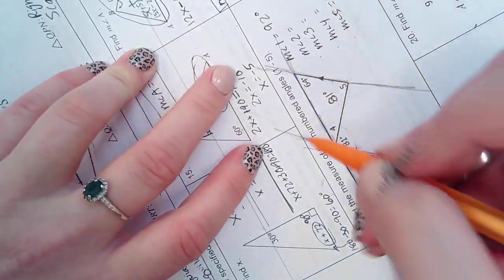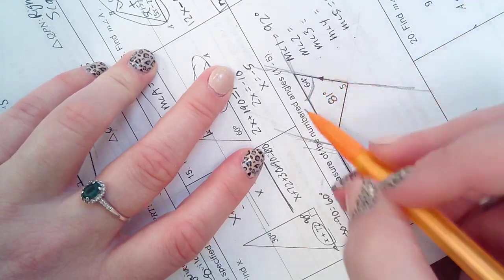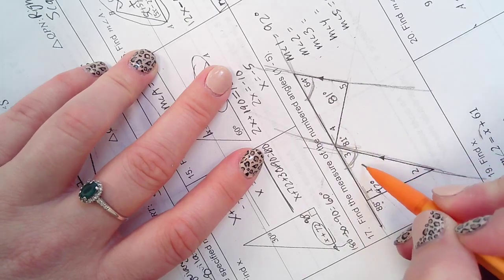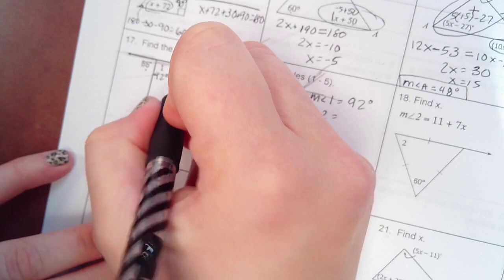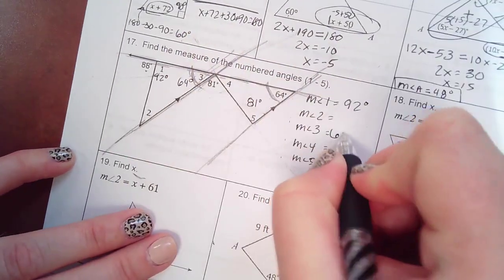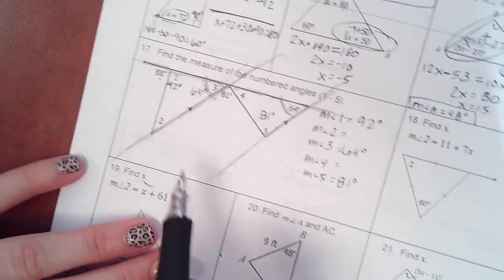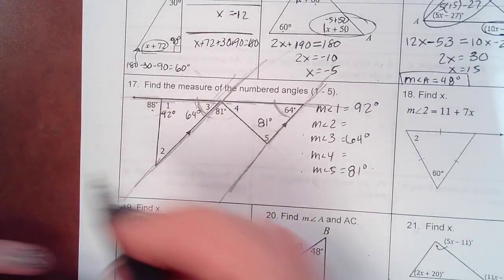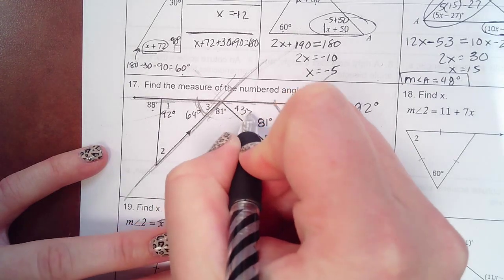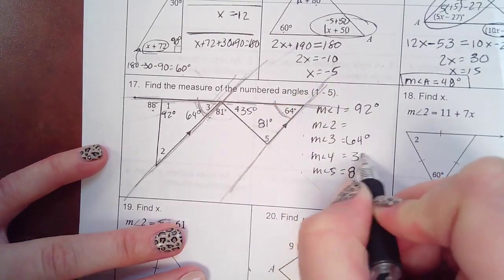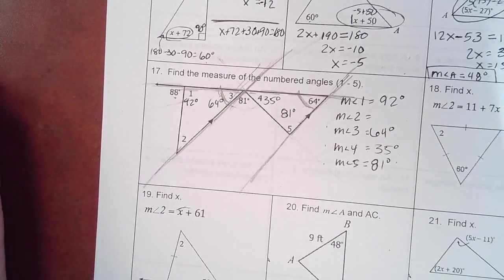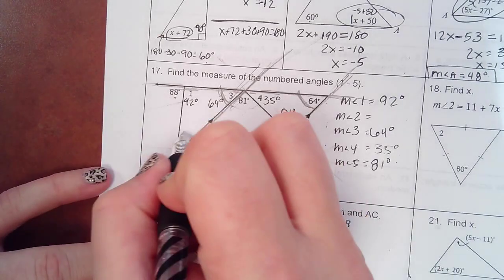So this angle here is in the bottom right. Angle 3 is in the bottom right. So angle 3 should be 64 degrees. And that should lead us to the rest. So angle 4 should be 180 minus 81 minus 64. So angle 4 should be 35 degrees. And angle 2 should be 180 minus 92 minus 64. So 24 degrees.